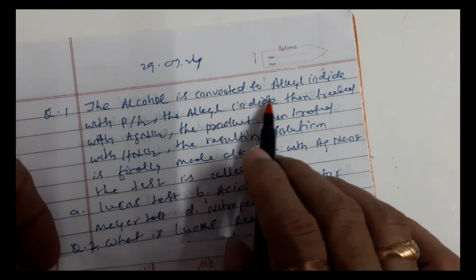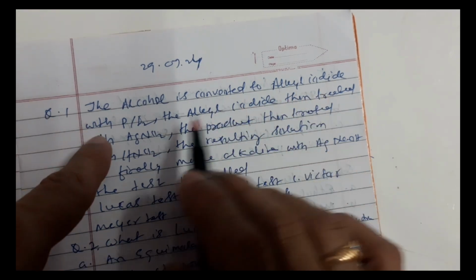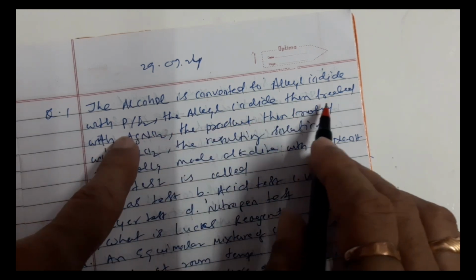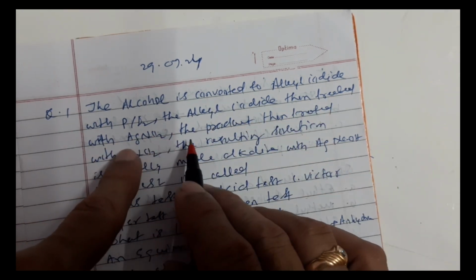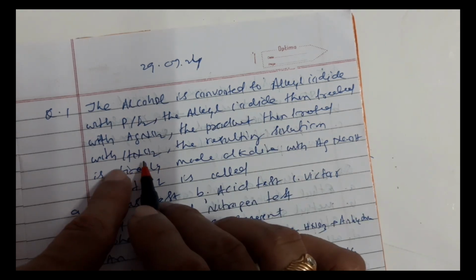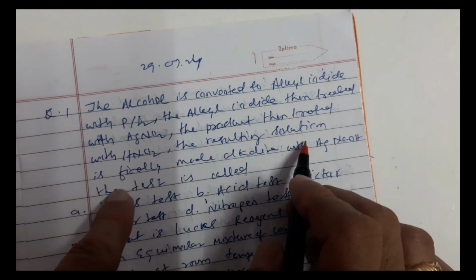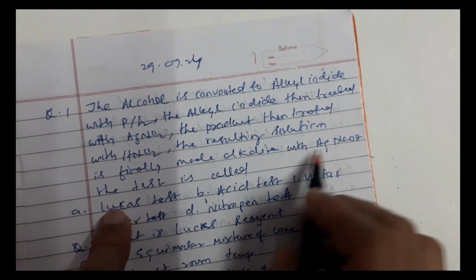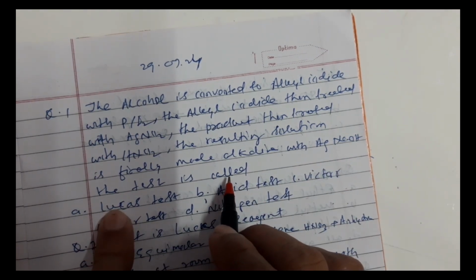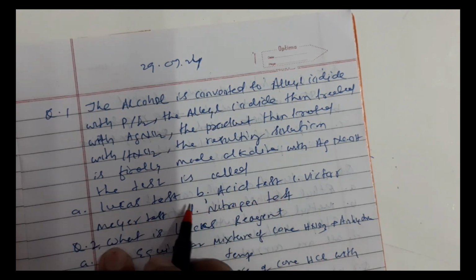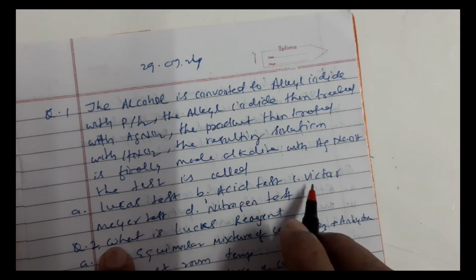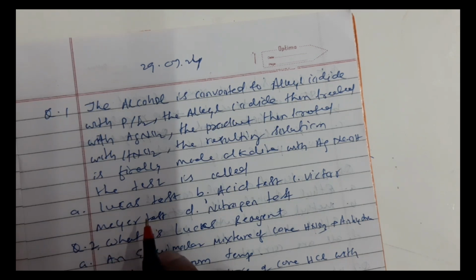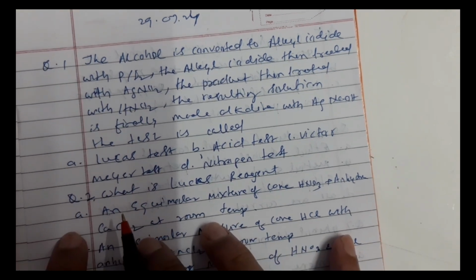The alcohol is converted to alkyl iodide with phosphorus and iodine. The alkyl iodide is then treated with silver nitrite. The product is then treated with nitrous acid. The resulting solution is finally made alkaline with aqueous sodium hydroxide. The test is called what? Okay, so these are the choices. The name of the test is known as Victor Meyer's test. So this is one difference among the primary, secondary, tertiary alcohols.